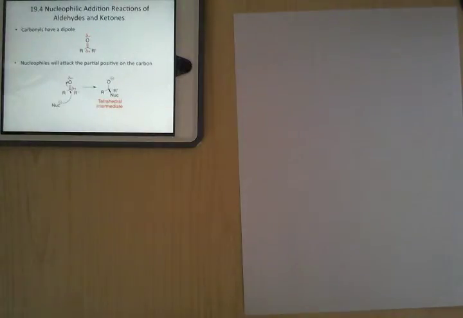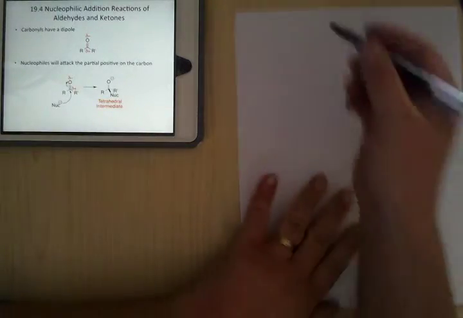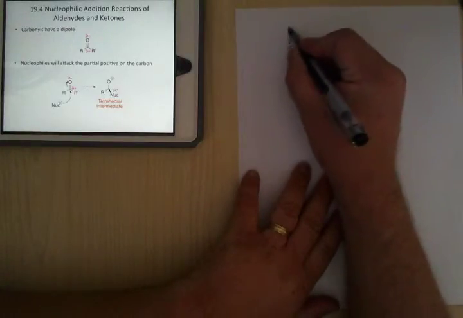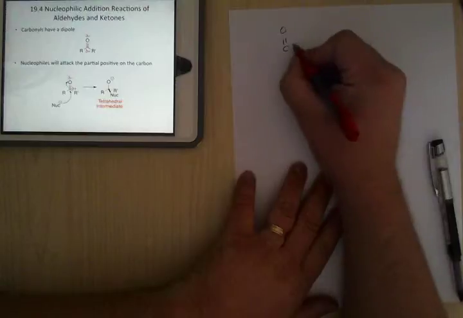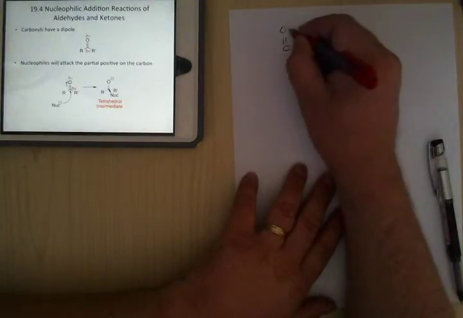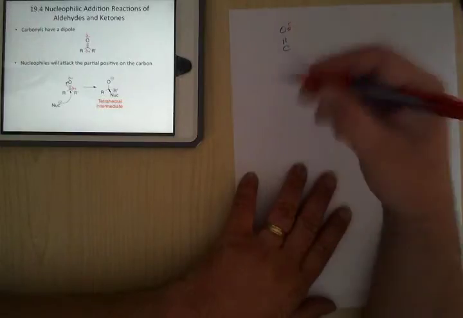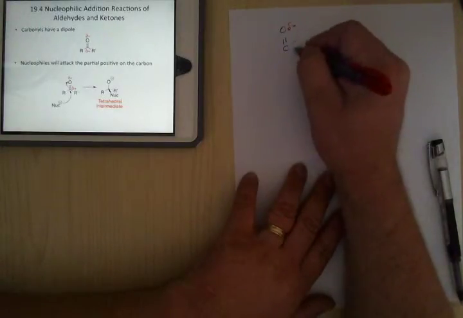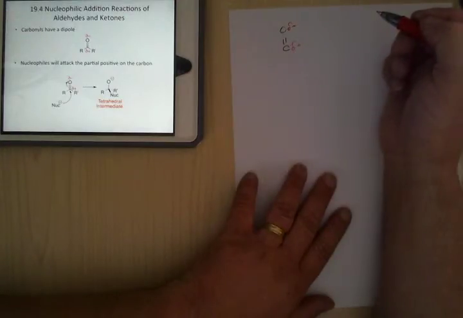Okay, so for reactions with these C double bond O groups, they're all going to take advantage of the fact that, with this bond here, the oxygen is more electronegative because it's nearer to fluorine on the periodic table. That's going to have negative character, and that's going to have positive character.